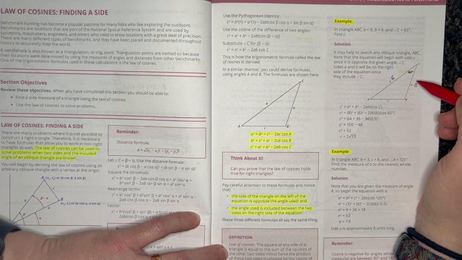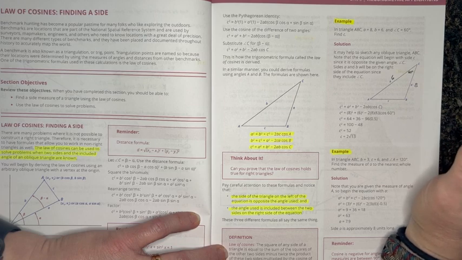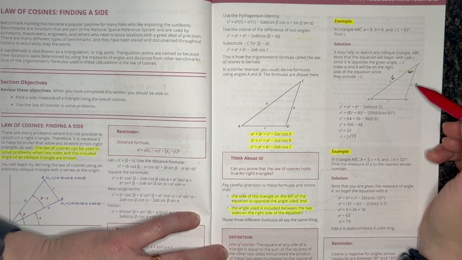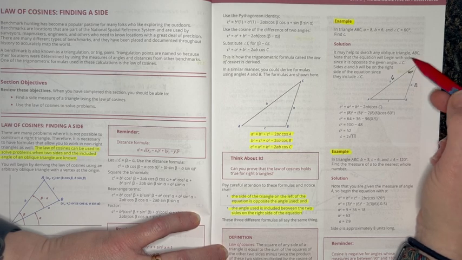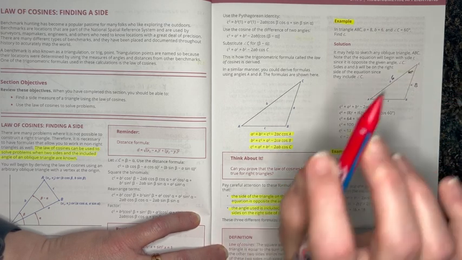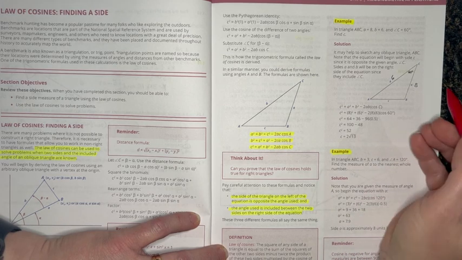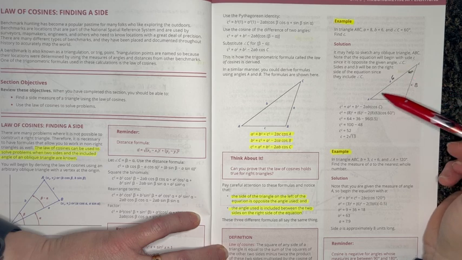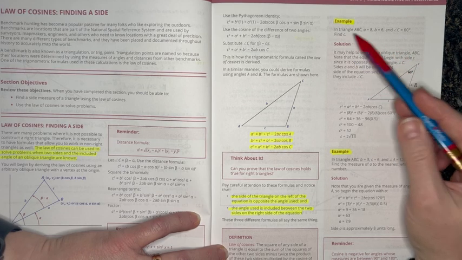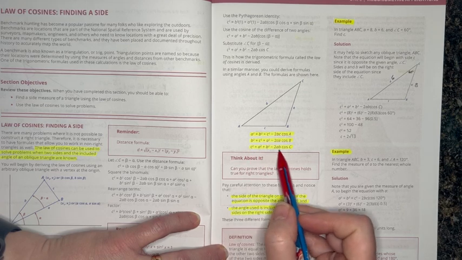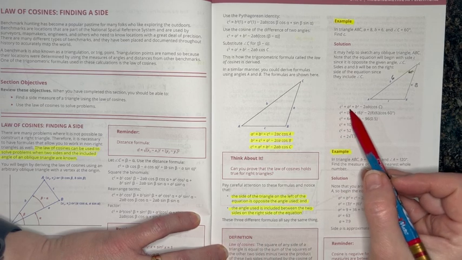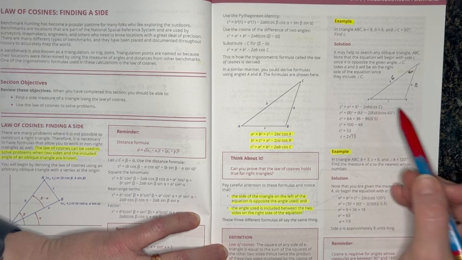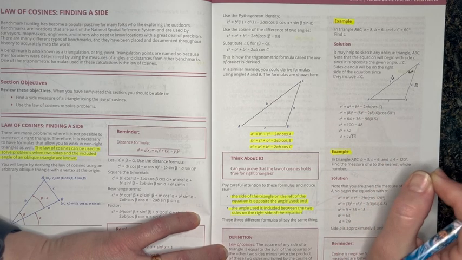could we do that? No, we don't have enough information to do the sines either, right? The law of sines, we don't have enough information for that. But we have two sides and an included angle. So we can use the law of cosines. Because we have angle C, and they're having us solve for side C, right? We're using this formula here. That C squared is going to equal A squared plus B squared minus 2 times A times B times the cosine of C. Remember, cosine, make sure you're using your cosine button.